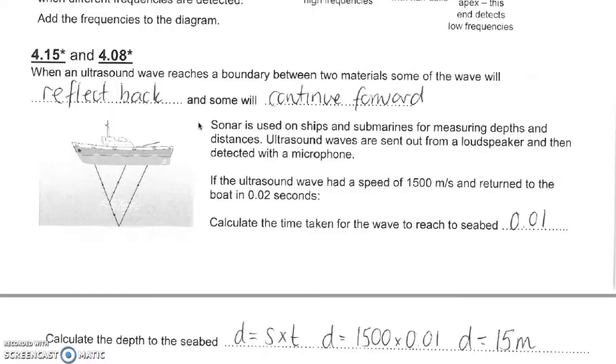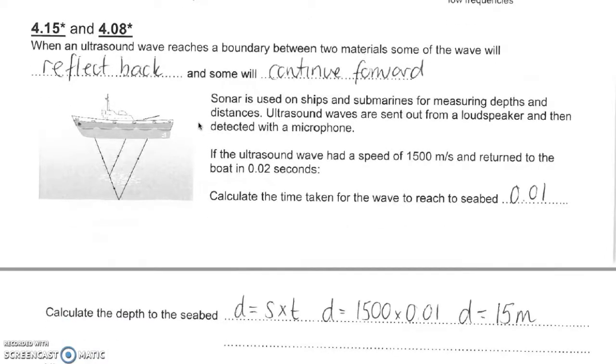Right, we're now going to talk about ultrasound and a specific use of it called sonar. So sonar is a way for ships and submarines to measure depths or their local surroundings. Essentially, you need to be careful, and a lot of students miss out on this, to halve the distance. So if it takes 0.02 seconds to return from when it's been reflected from the deep surface below, it means that it took 0.01 seconds approximately to reach that surface.